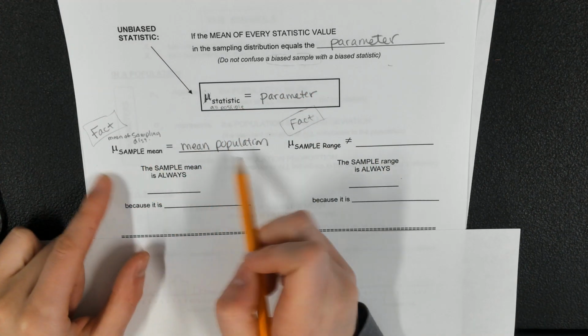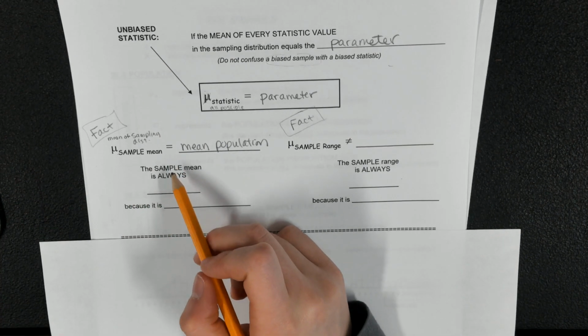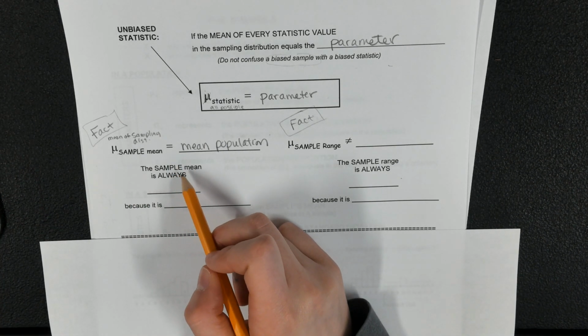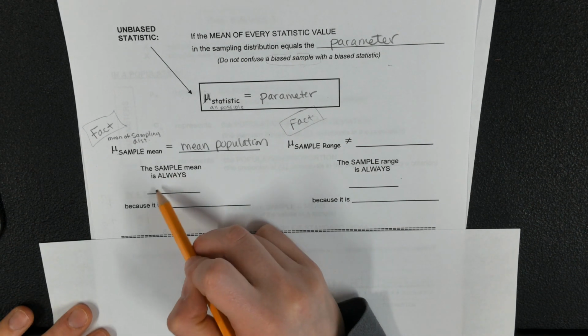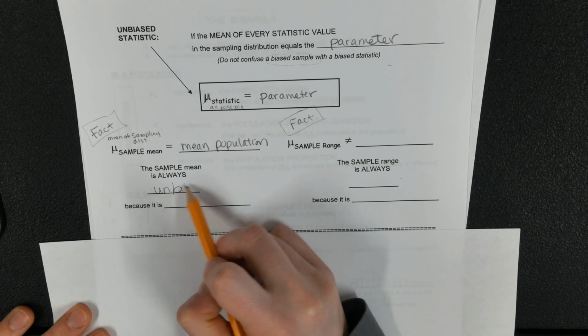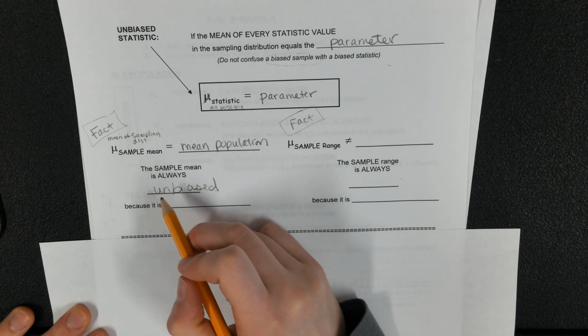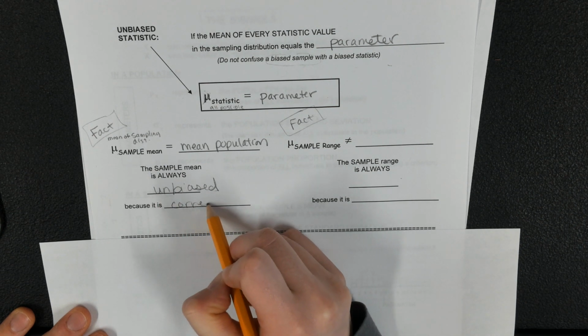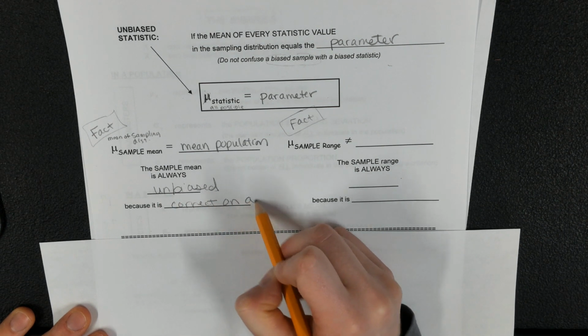That is a fact. That is just going to happen. This means that the sample mean is always going to be unbiased, because it is correct on average.